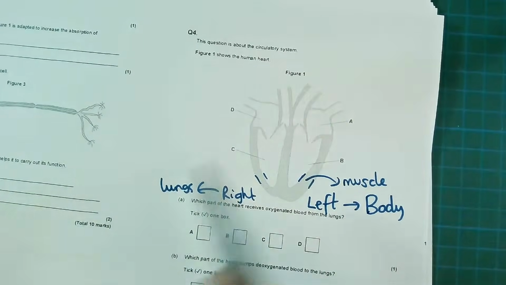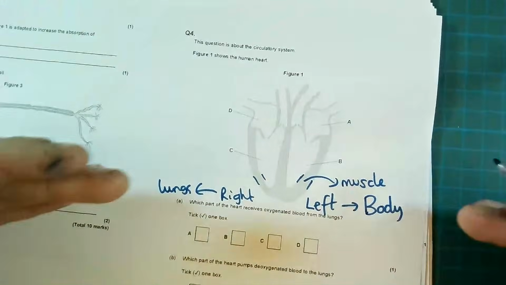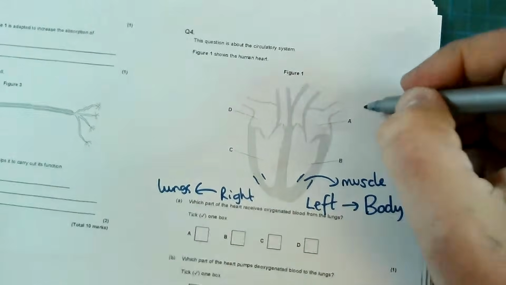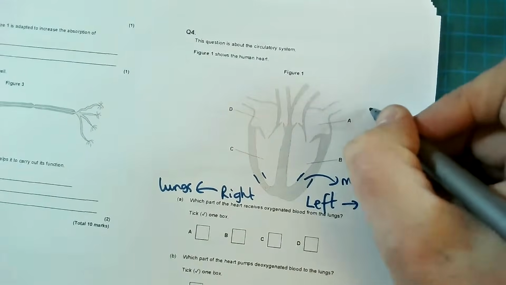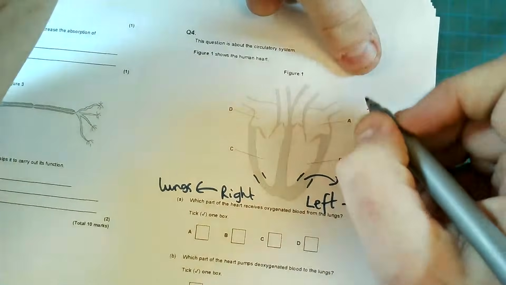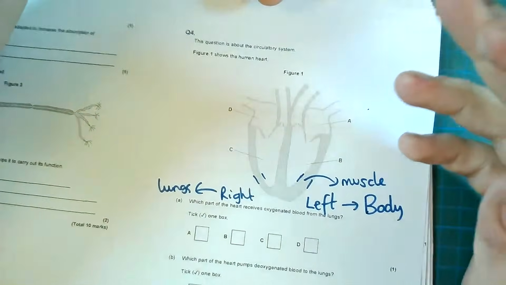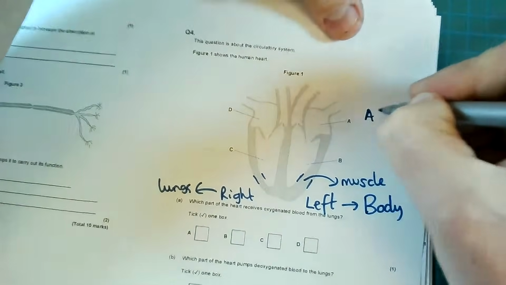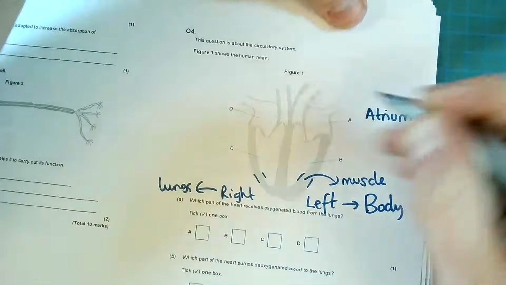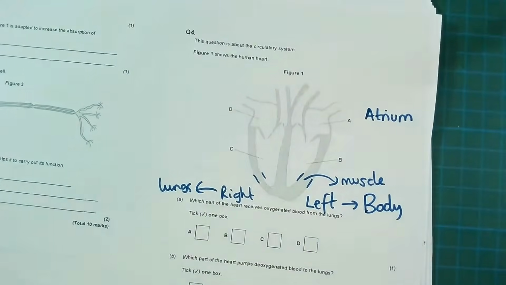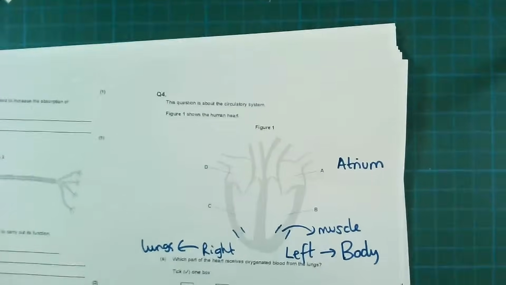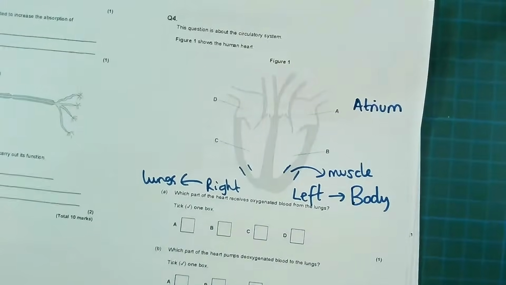Right, what are the chambers called? You have top chambers and then bottom chambers. The top chambers, you might have heard of these. The Latin word for entrance hall is an atrium. If you ever go into a fancy building, they might call it an atrium, the room you go into, like a lobby.